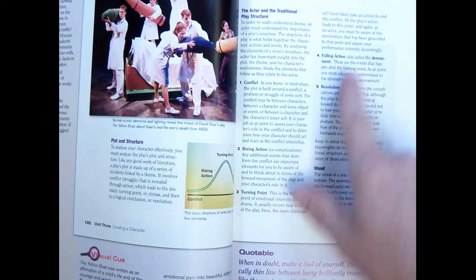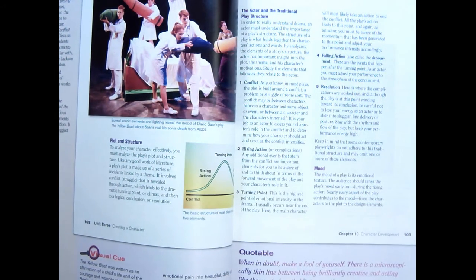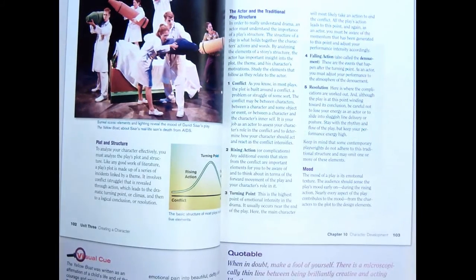Then you also have what's called the falling action. This is where things are working themselves out. It's sometimes called the denouement. And that leads to the resolution where all the complications are worked out, the conclusion is reached, etc. It does not have to be a conclusion or a resolution that is necessarily good for the character, but it could be, okay?